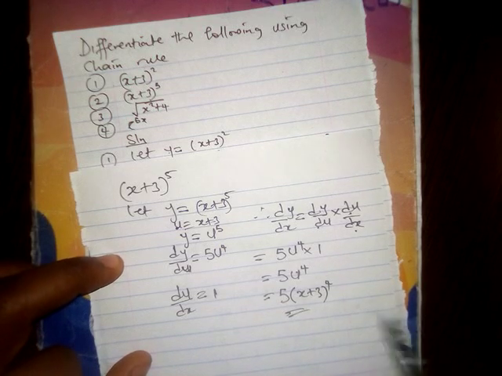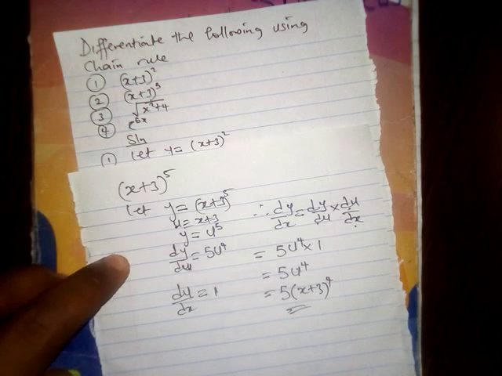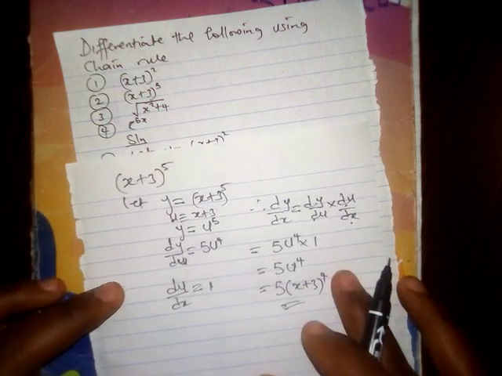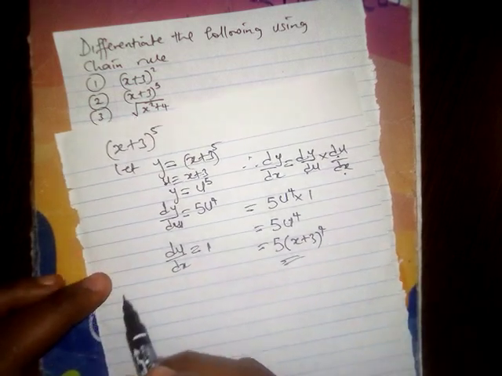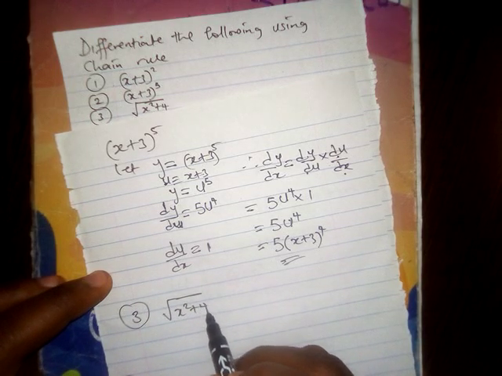You can expand this if you want to, but this is the answer. You can leave it this way or you choose to expand it. So we do the next one, which is the square root of x squared plus 4.